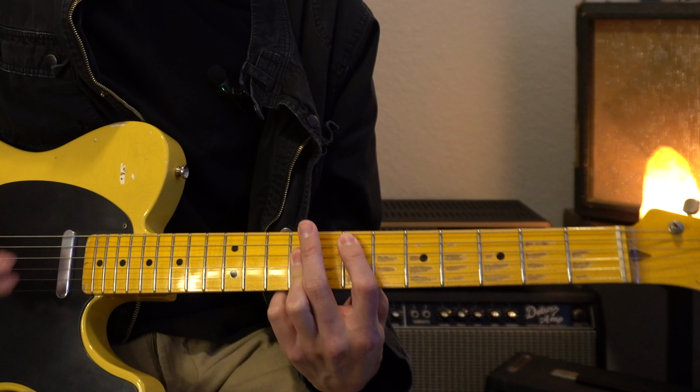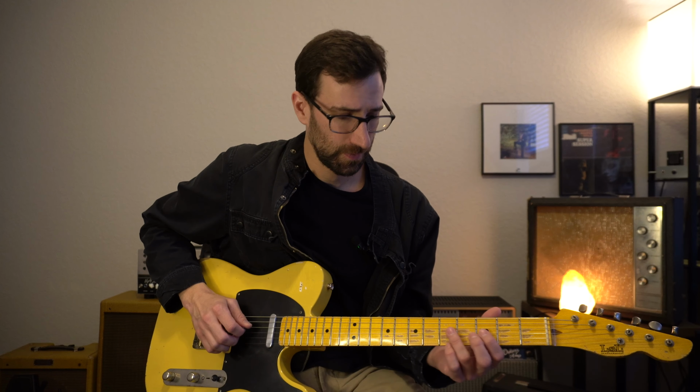All that just by playing different inversions of chords. So now that you have that underneath your fingers, try to get that same idea and apply it through the entire fretboard.